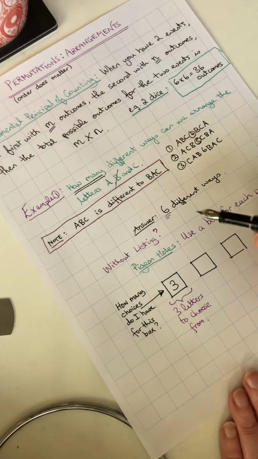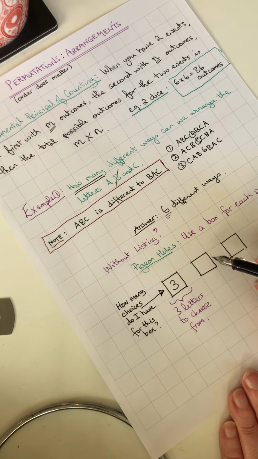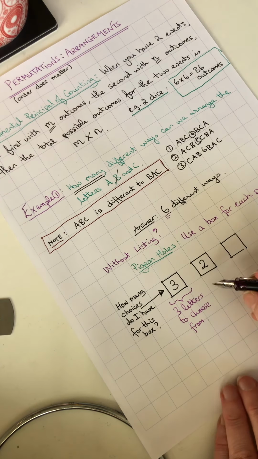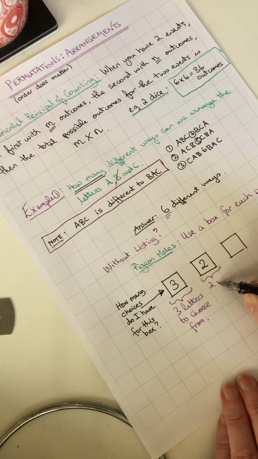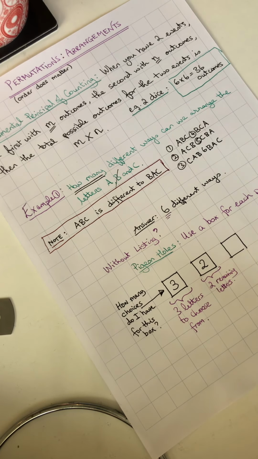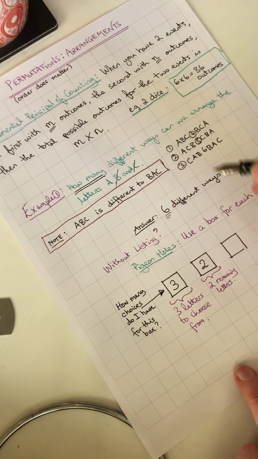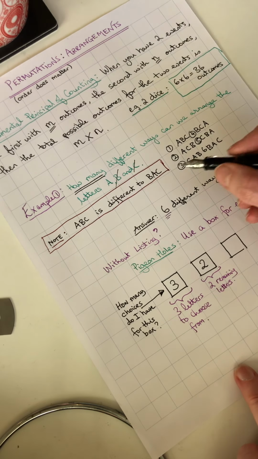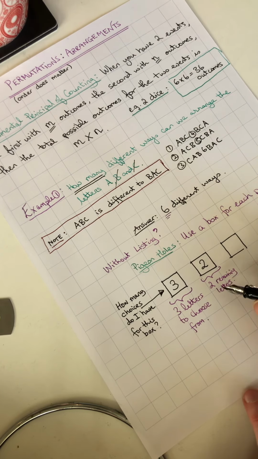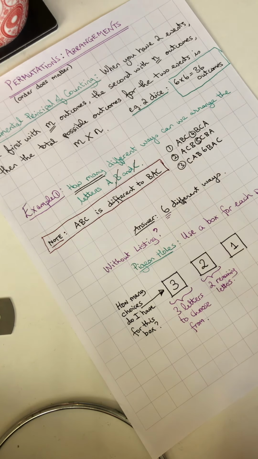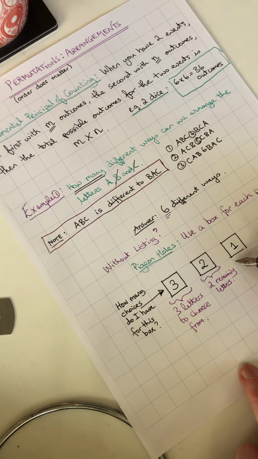Well, I've already used up one of the letters, so there are only 2 letters remaining. So that's the answer. There's only 2 remaining letters to choose from. And once I've used up 2 of the letters, there's only 1 remaining letter. Again, it doesn't matter what that letter is. I've used up 2 out of my 3 choices, and there's only 1 remaining letter for the last box.